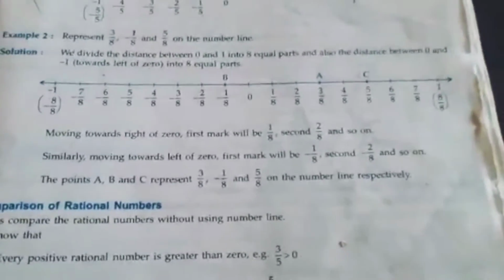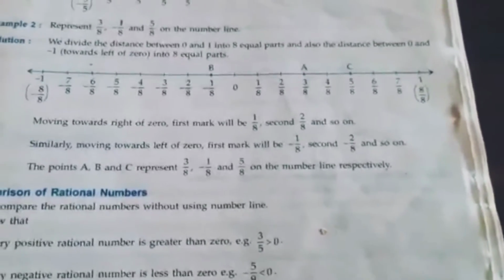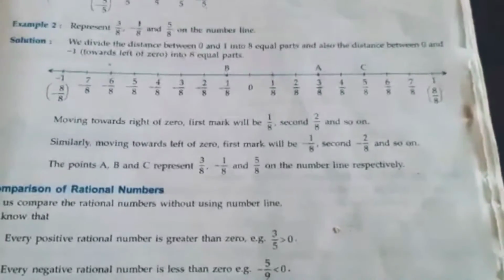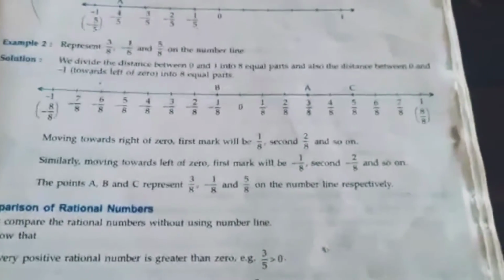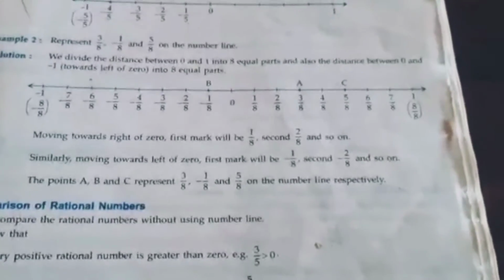Moving towards right of 0, first mark will be 1 upon 8, second 2 upon 8, and so on. Similarly, moving towards left of 0, first mark will be minus 1 upon 8, second minus 2 upon 8, and so on. The points A, B, and C represent 3 upon 8 and minus 1 upon 8 and 5 upon 8 on the number line respectively.